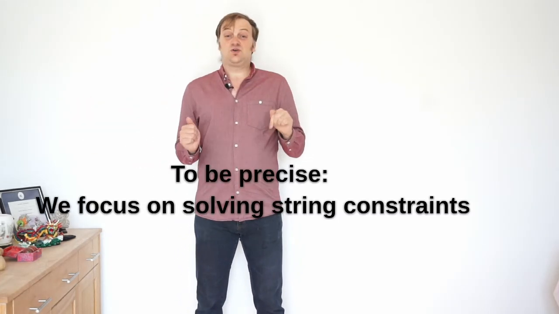So we need methods for analyzing programs with strings, which result in string constraints. This is what we're going to look at in this work.